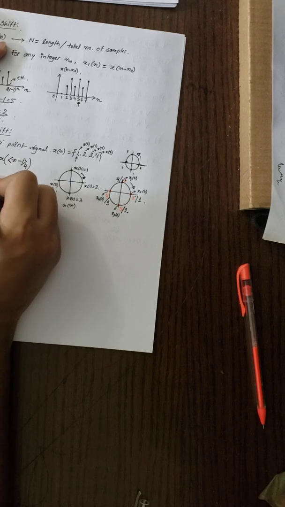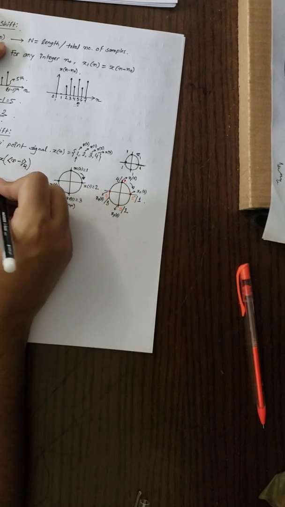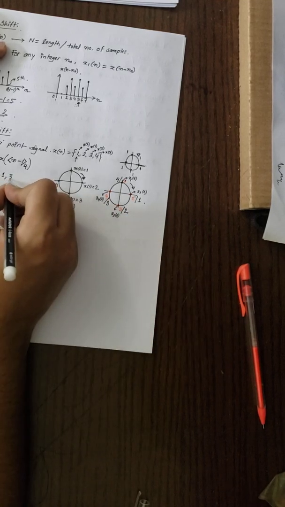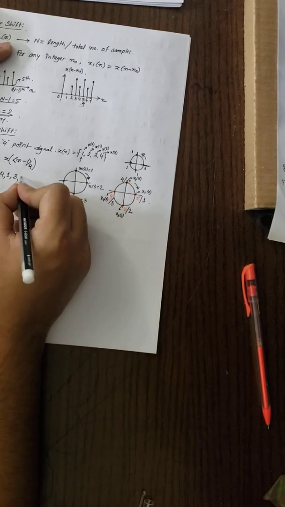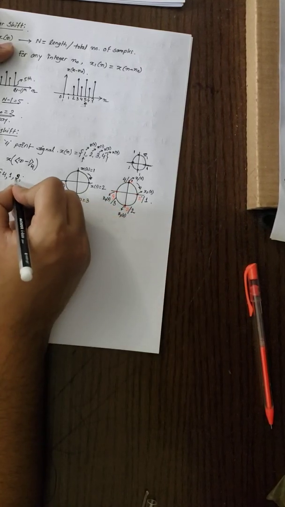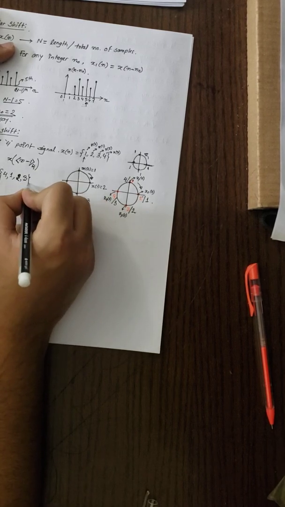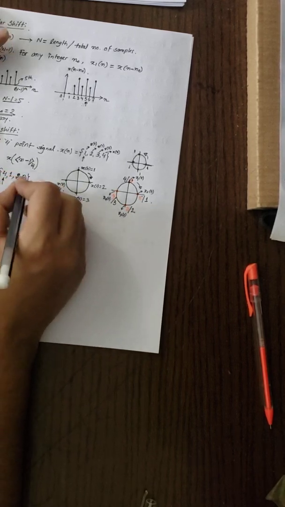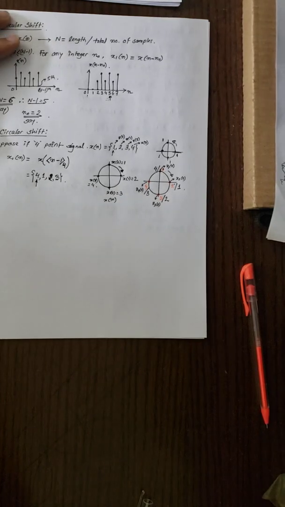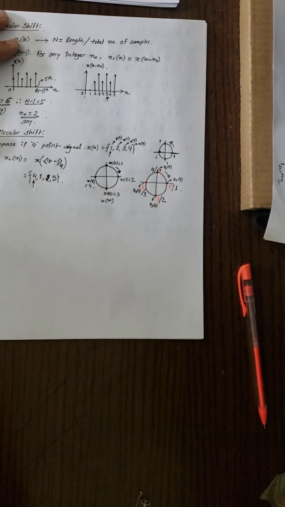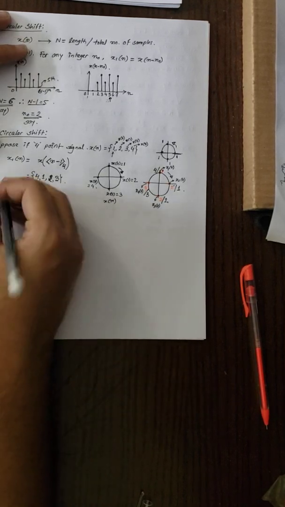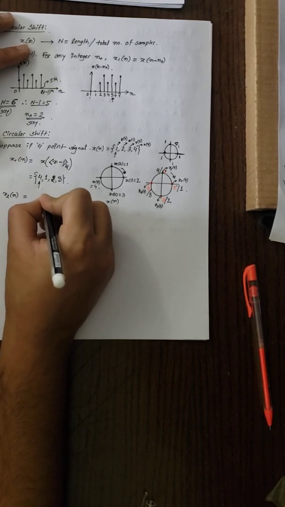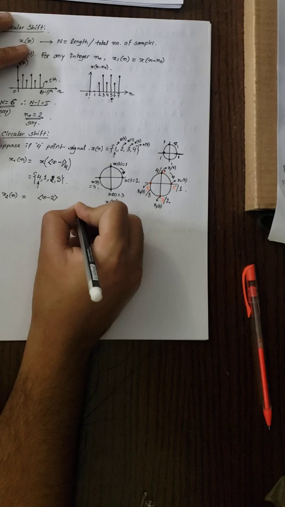So x1 of n will be equal to, the first position the value is 4, the second position the value is 1, the third position the value is 2, and the fourth position the value is 3. This being the origin, this is our required circularly shifted values. Now let us consider the case for another signal x2 of n, where we circularly shift by 2 samples.